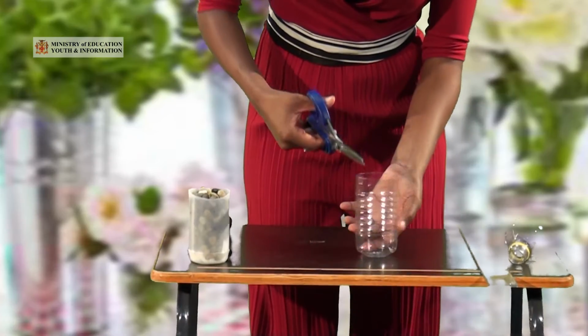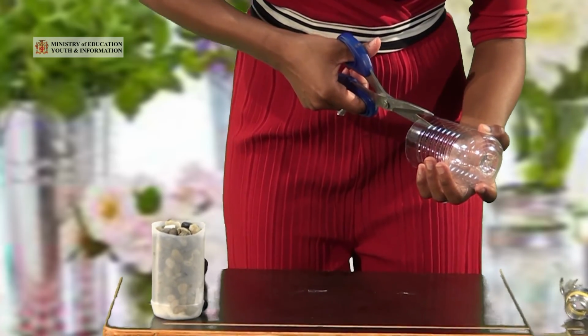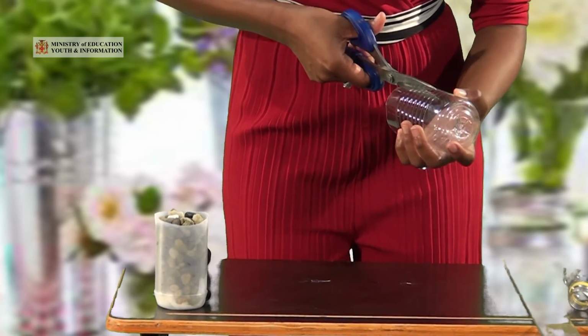The next thing that we're going to do, we're going to measure and make straight, evenly spaced cuts all the way around the bottle, right down to the rim or the edge of the bottle. So this is where we're going to stop with our cuts. Now I'm going to start cutting, and we're going right down.